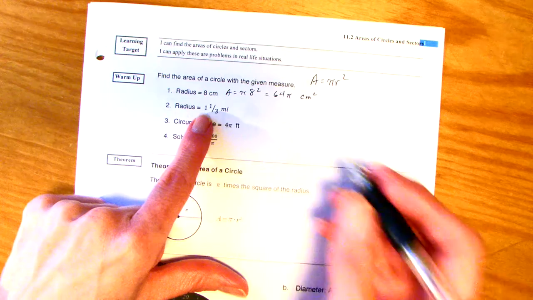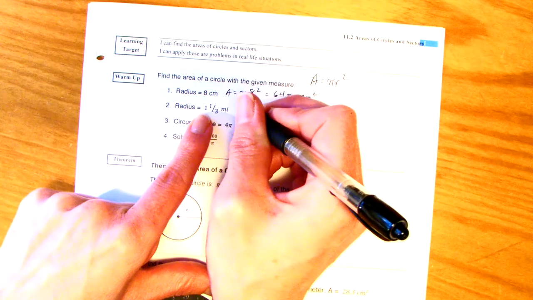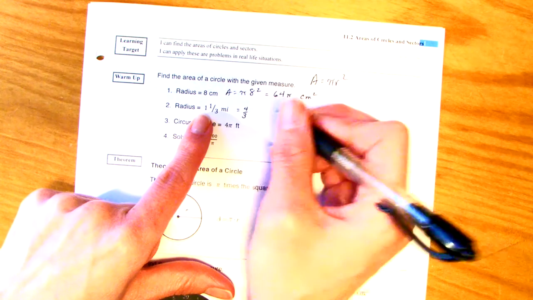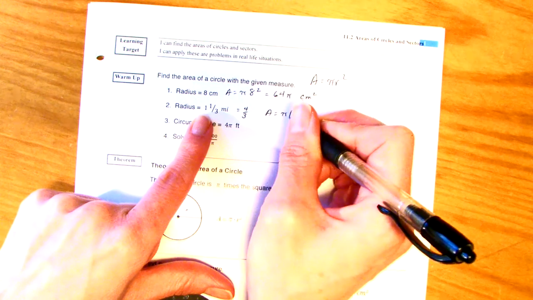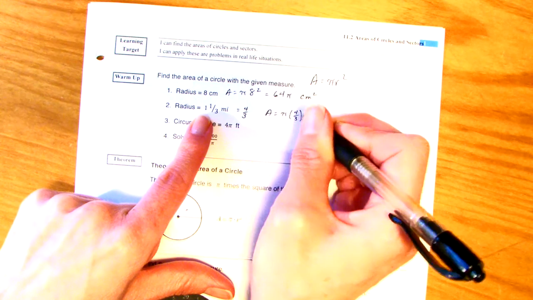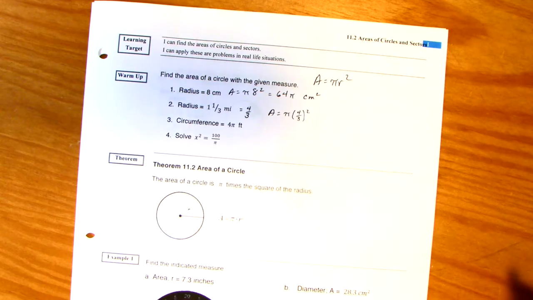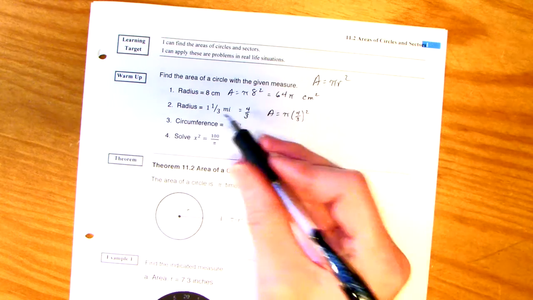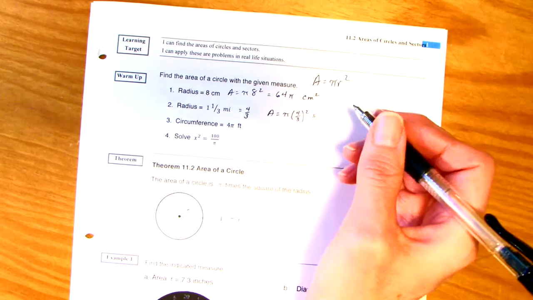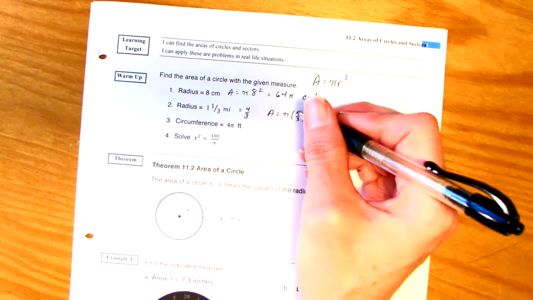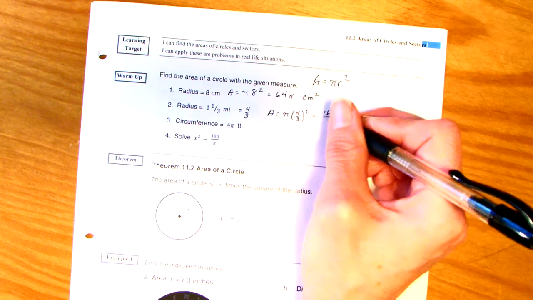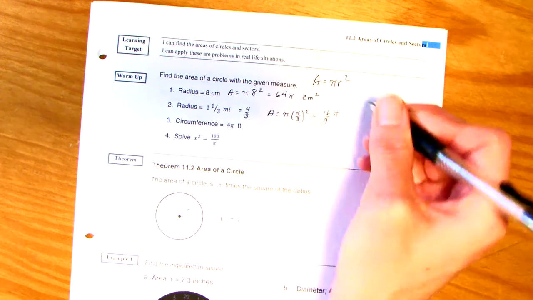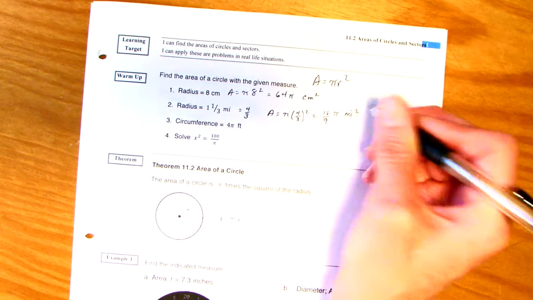How about this one? Radius is 1 1/3. Well, that's going to equal 4/3. So area is equal to pi r squared, so 4/3 squared. It's a lot easier to square an improper fraction than a mixed number. In any case, square the top and the bottom, the numerator and the denominator. We're going to have 16 over 9 pi miles squared.